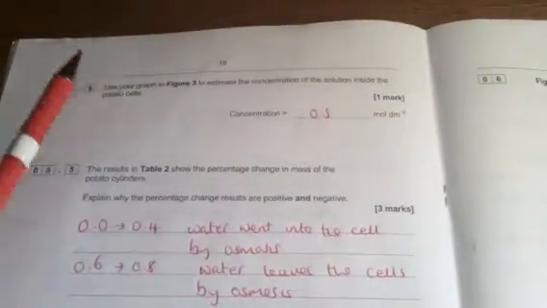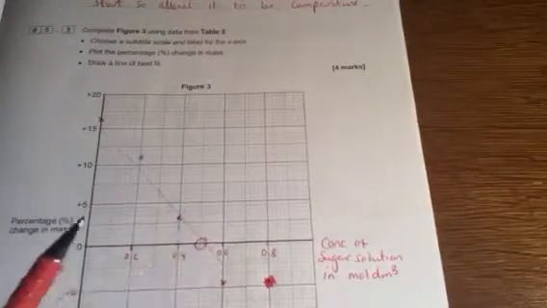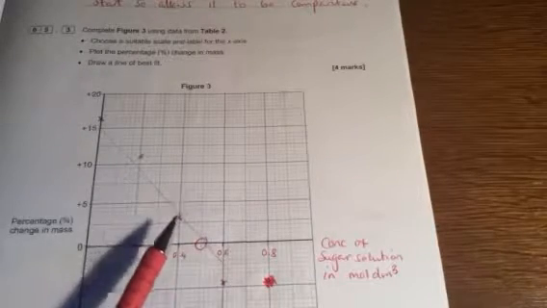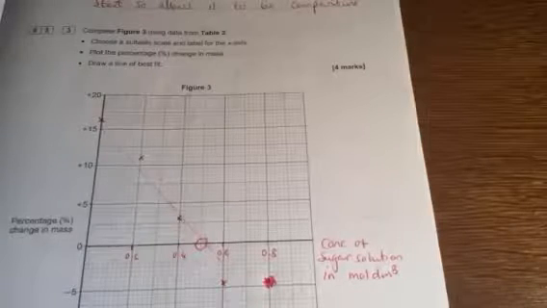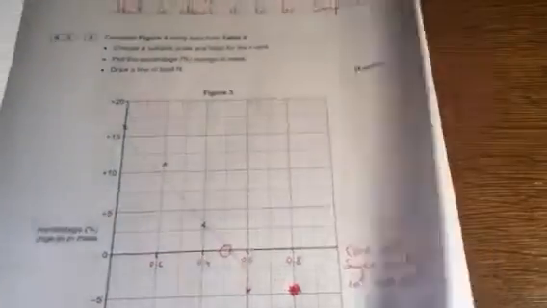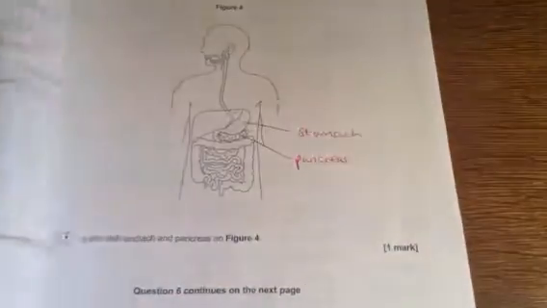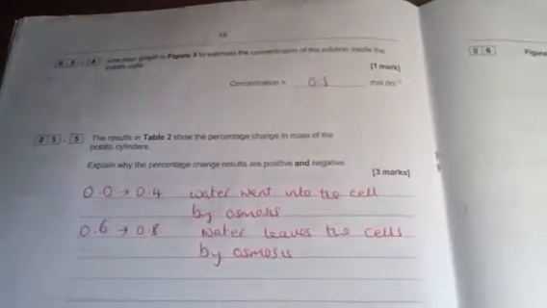So, unsurprisingly, it's then asking you to use your graph to estimate the concentration of the solution inside the potato cells. So on my graph, I'm interested in this point here, because this is where no water enters the cell or leaves it, which means that the concentration inside those potato cells must be the same as the concentration outside. So no osmosis will occur. So therefore, I can read off of my graph that there is a value of 0.5 moles per decimetre cubed.